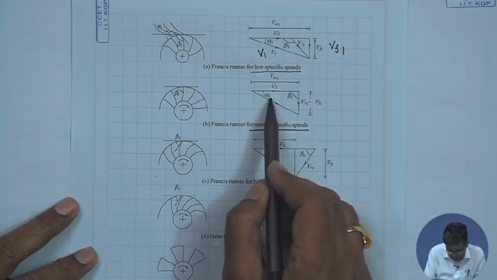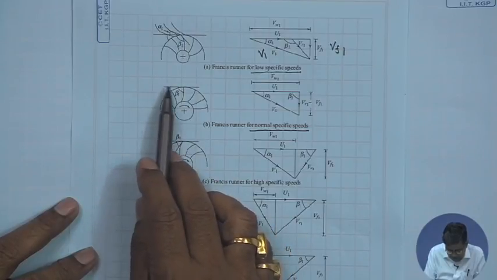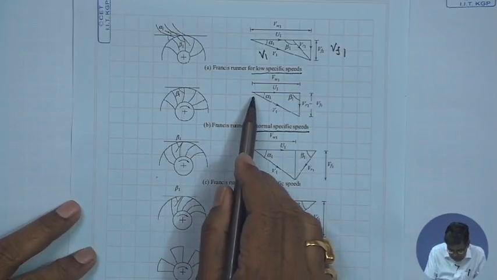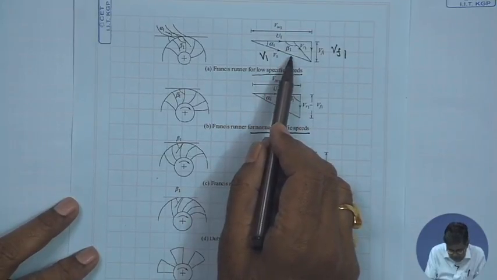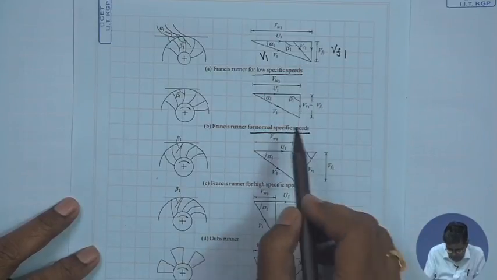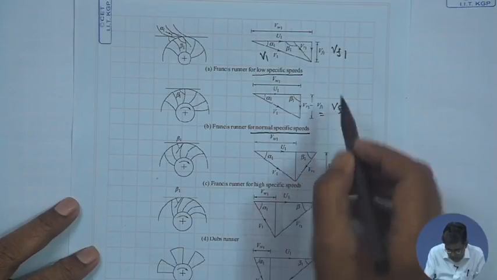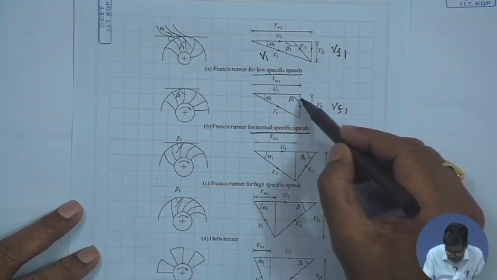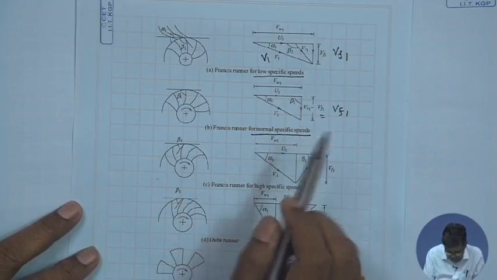The guide vane angles are the same, but the blade is designed in such a way, and the guide vane area is adjusted in such a way, that at inlet the absolute velocity is reduced as compared to that for the low specific speed case, that means the relatively higher head, and at the same time this Vf1 is also more than the earlier one. That means, as the specific speed increases, we see there is an increase in the flow velocity and a reduction in the absolute velocity of the water at inlet.